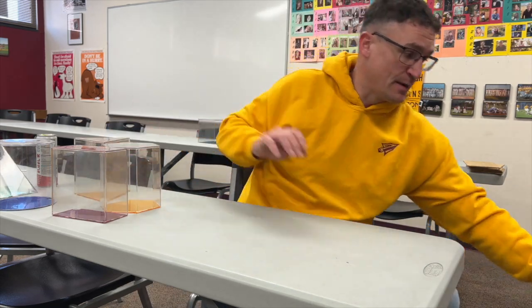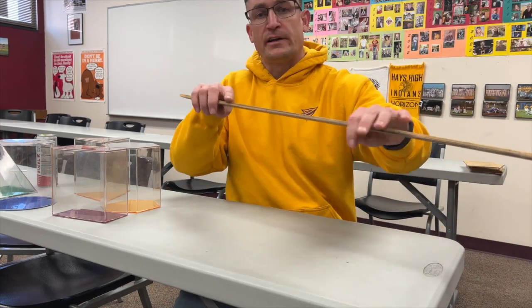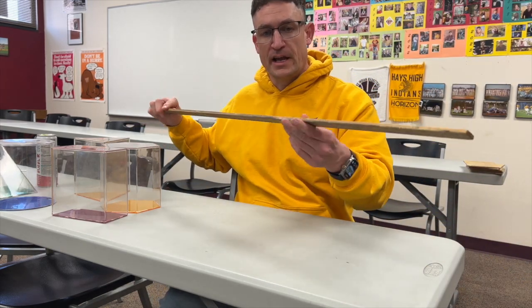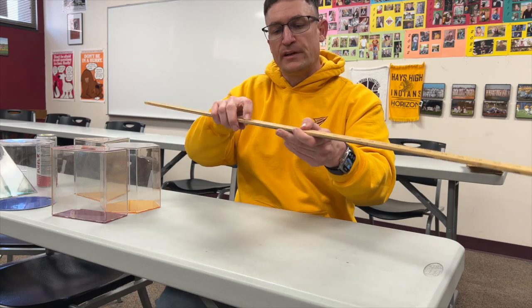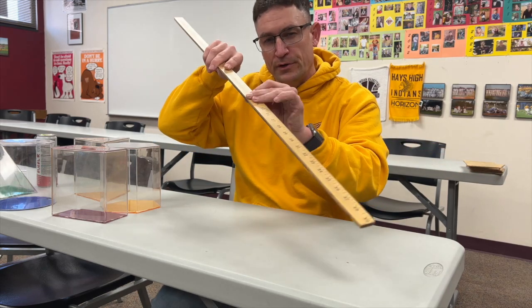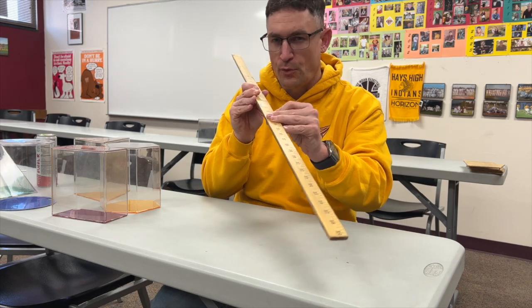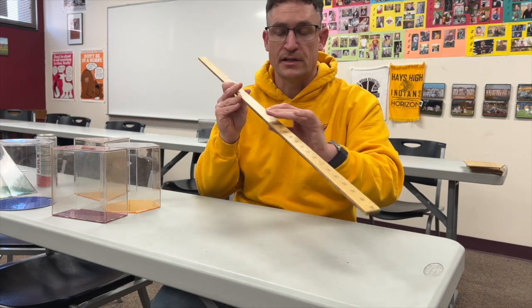What would be a good example of something that's a solid? Well, like this ruler right here, it is like a right rectangular prism. And would you believe that it's made of wood all the way through it? So that's a solid. If you're made of the same material all the way through, that would mean you're a solid, or mostly.